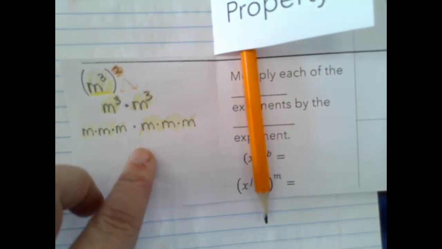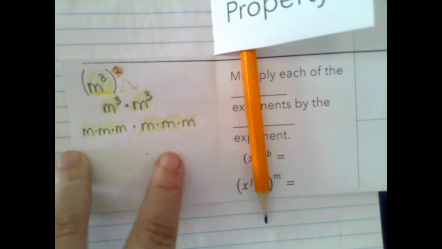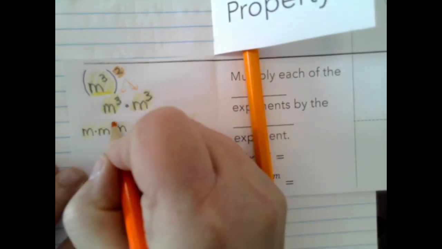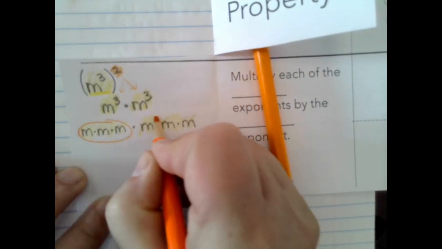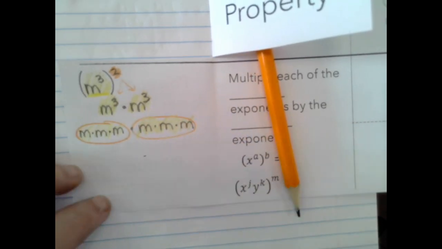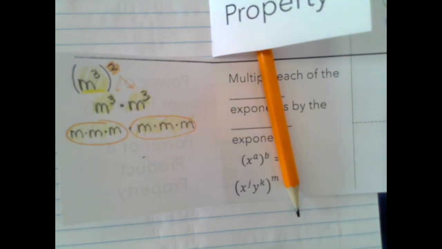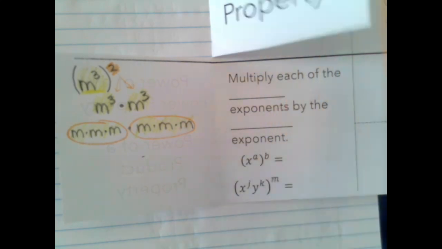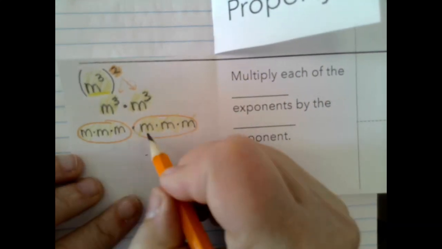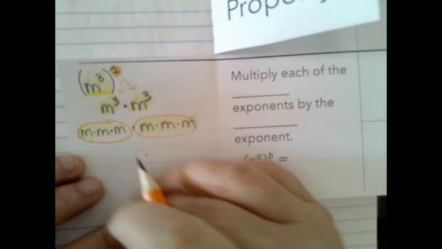So we did m times m times m 2 times. There were 2 groups of 3. But how many m's are there really all together? 1, 2, 3, 4, 5, 6.